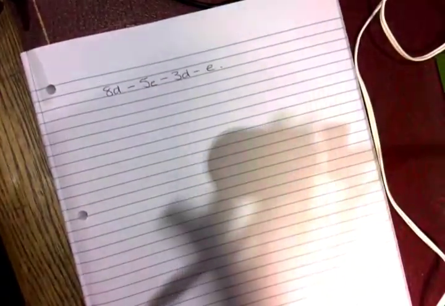Let me just try and get it a bit better into focus for you because I think it's a bit of a way away. Hopefully that's better.